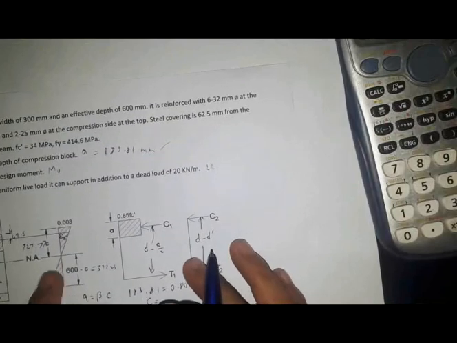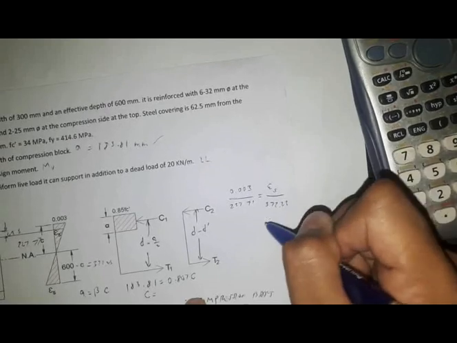Okay, so by ratio and proportion, we have 0.003 is to 227.77 equals the steel strain is to 600 minus C, which is 372.23.